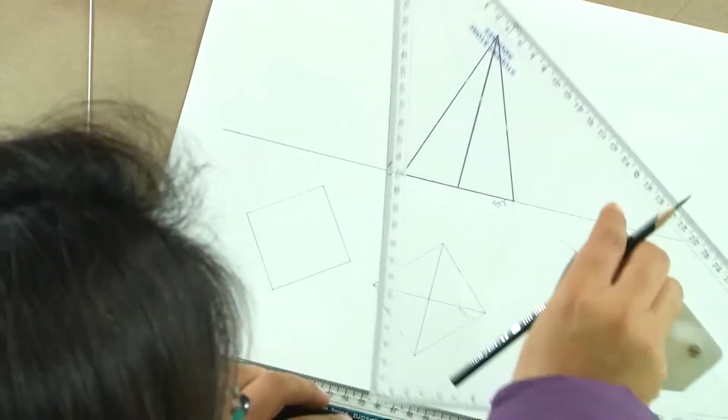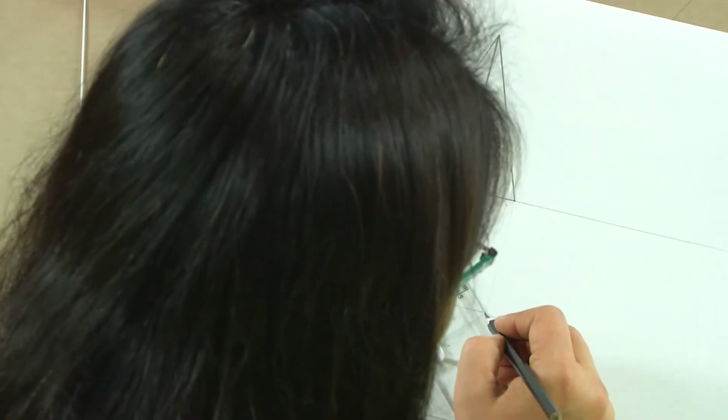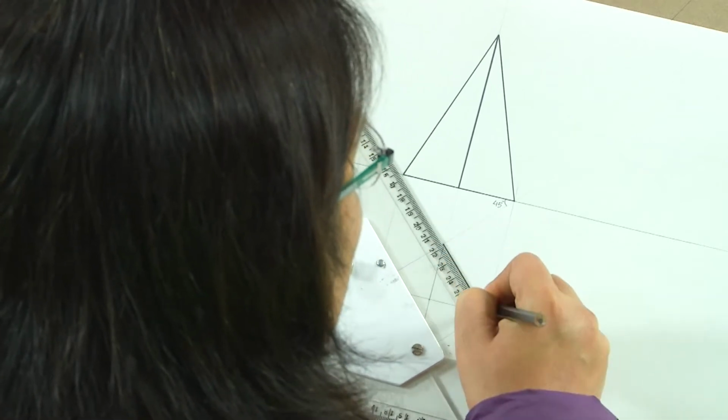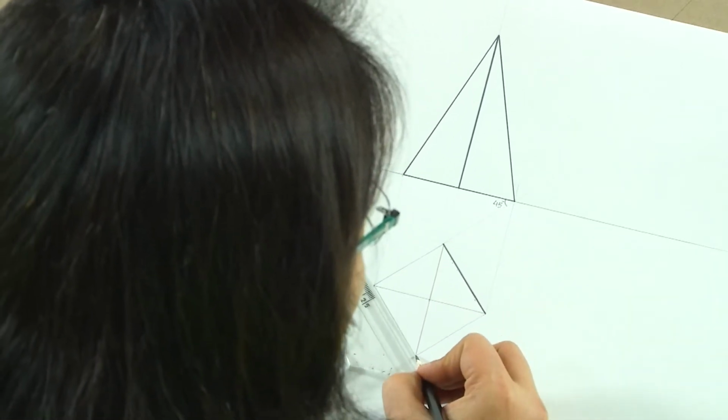And in the plan, we will see a square as we have drawn here.